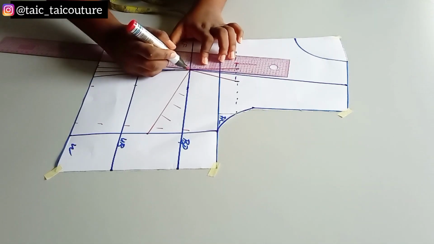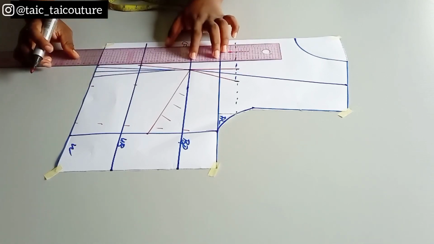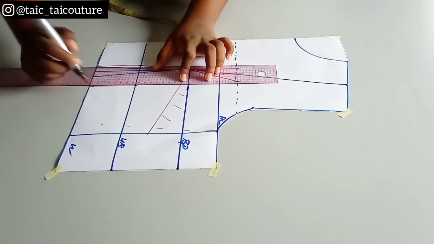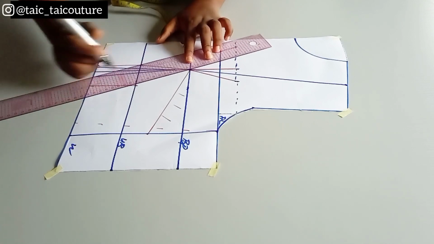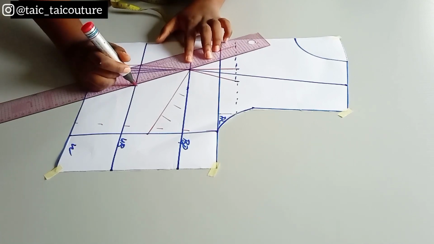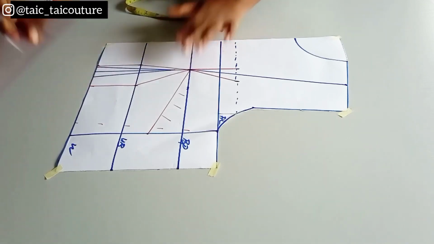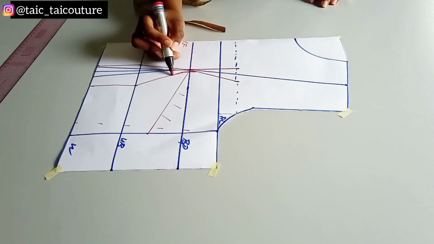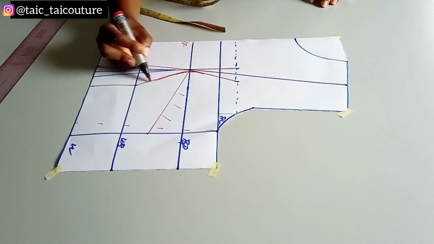I'll take the same on the waistline, then I'll go ahead and connect it to the bust point like so. Just go ahead and connect it as I'm doing here. So after connecting all the lines, you want to go ahead and give it a shape at the bust point because you don't want it to have that pointy look. Just go ahead and curve it out a little like I'm doing here.